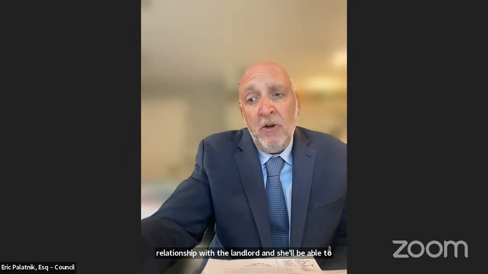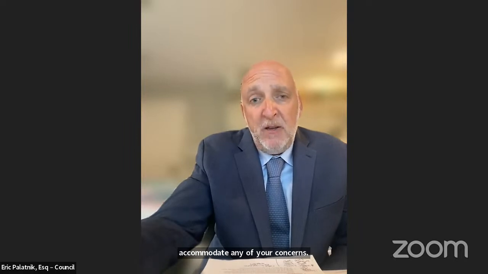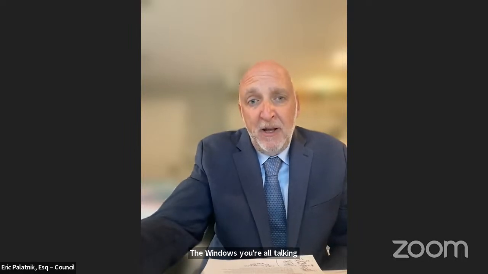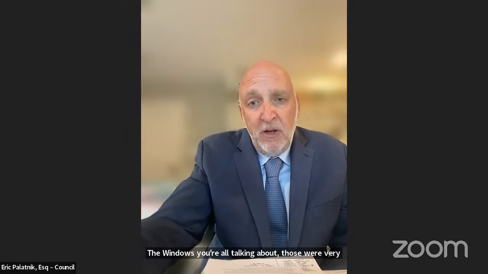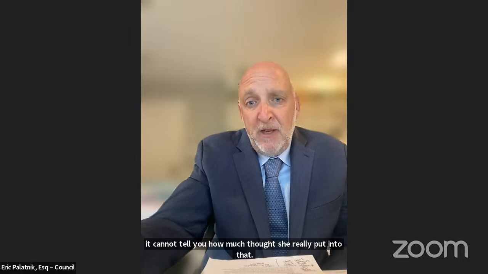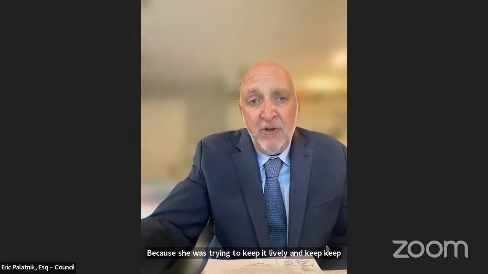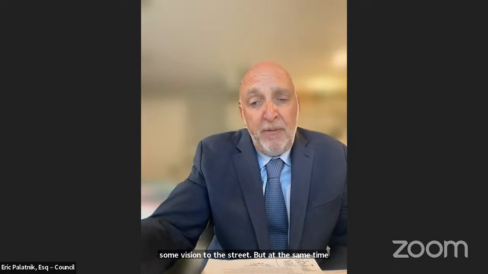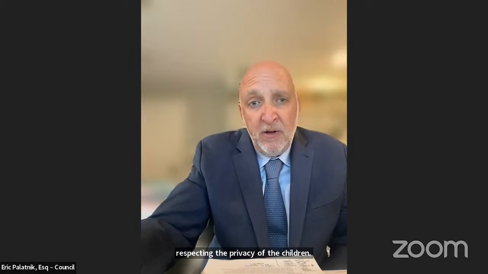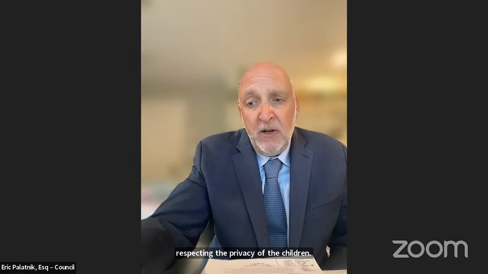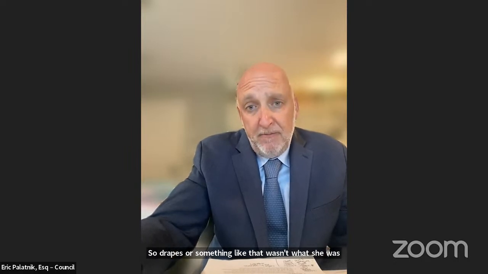The windows you're all talking about, those were a very big concern for her. I cannot tell you how much thought she put into that, because she was trying to keep it lively and keep some vision to the street, but at the same time respect the privacy of the children. So drapes or something like that wasn't what she was after, or a fully closed-off window. So we're trying to find a middle ground.